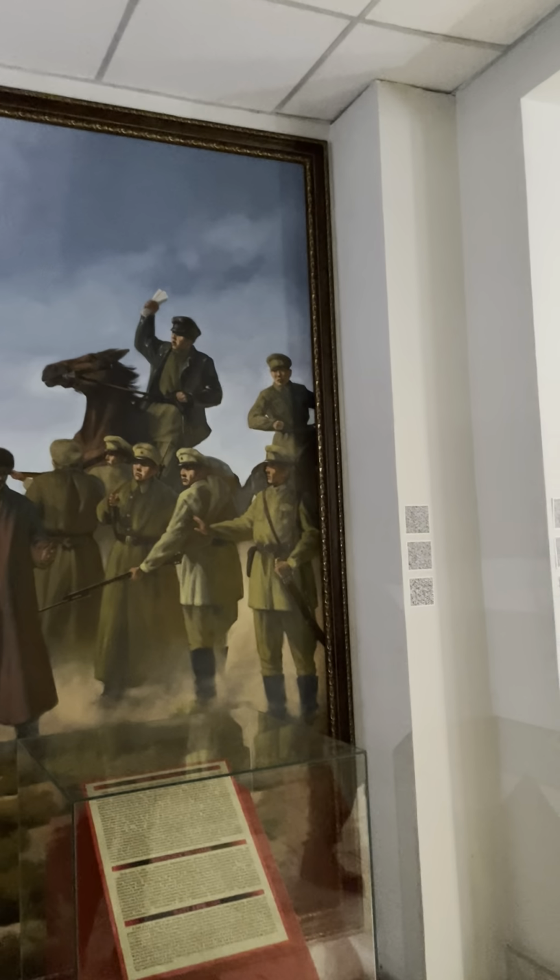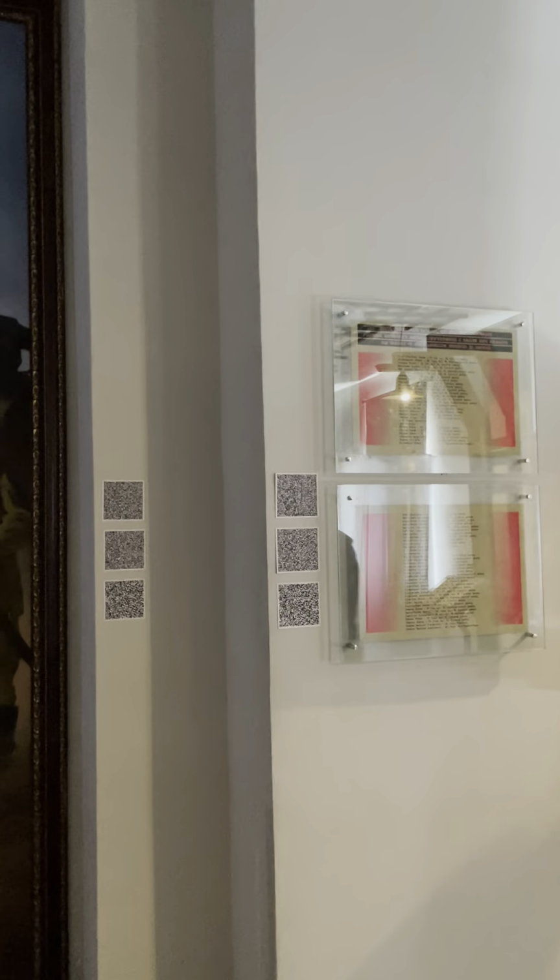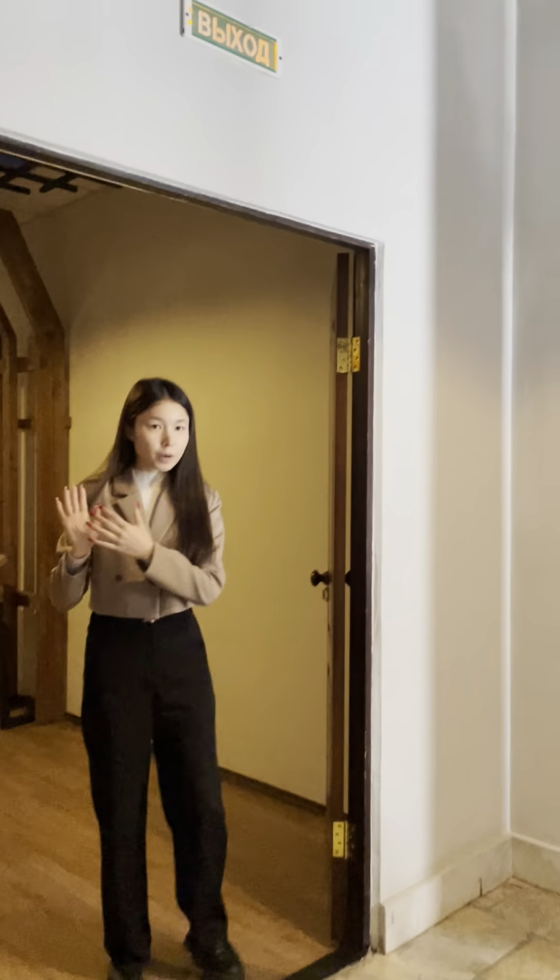For example, these people were executed, and these people stayed here for 5 or 10 years, like traitors of the motherland or enemies of Soviet power. If you don't mind, we can go to the next slide.